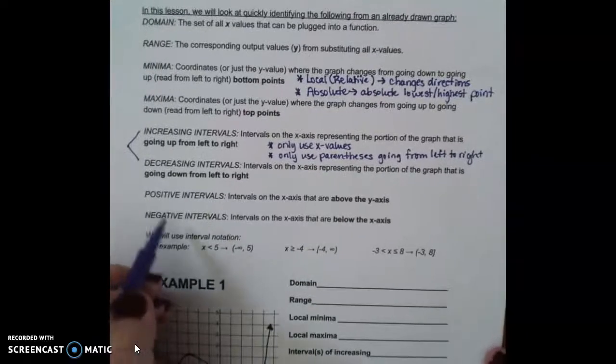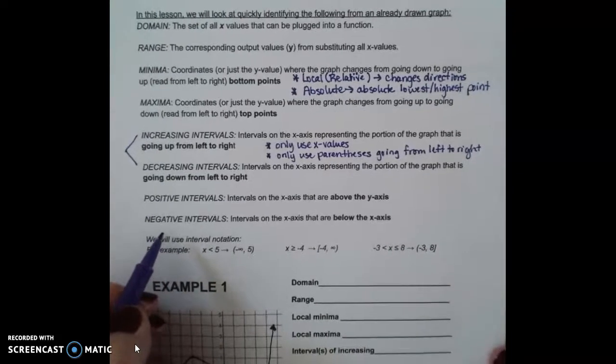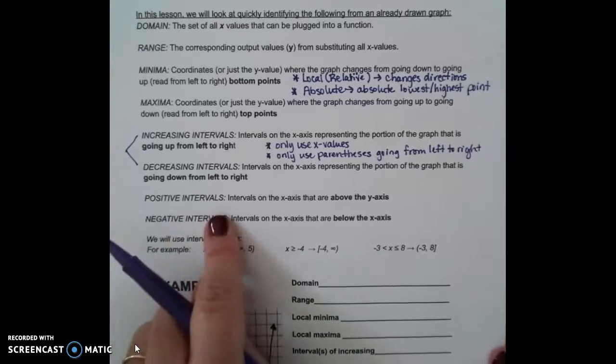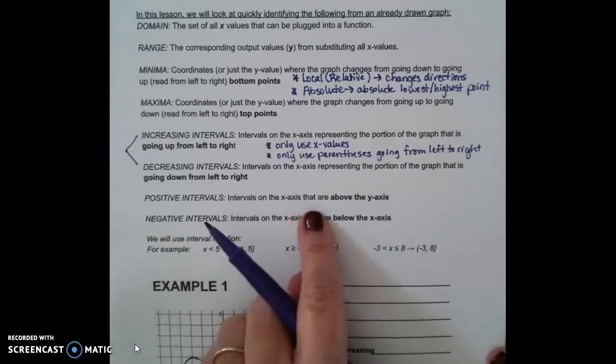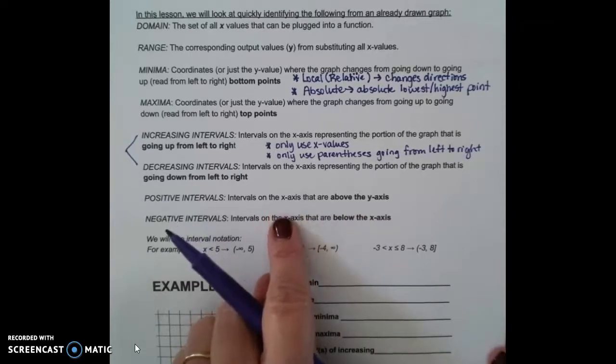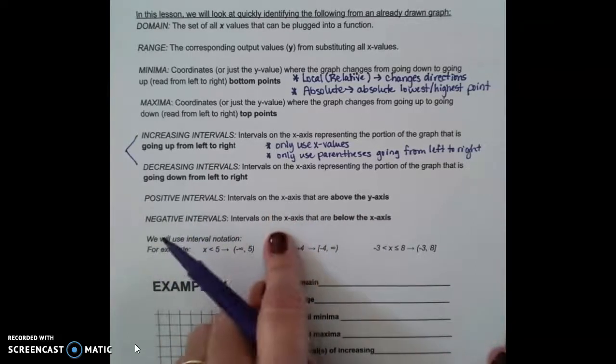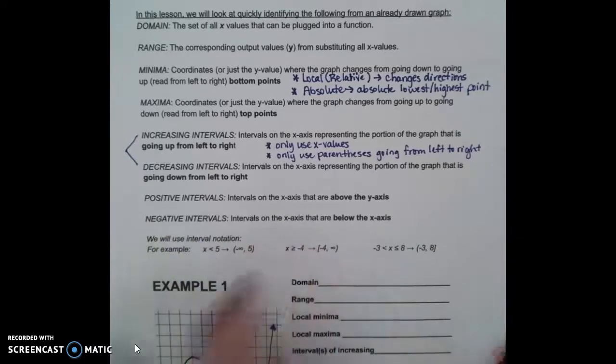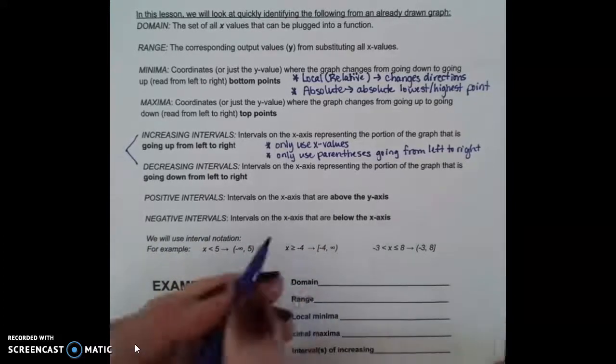The last key feature that we're going to talk about is positive and negative intervals. So positive intervals is where your function is going to be above the x-axis, and then negative is where we're going to see our function go below the x-axis.